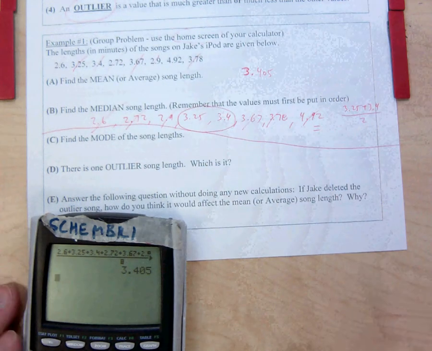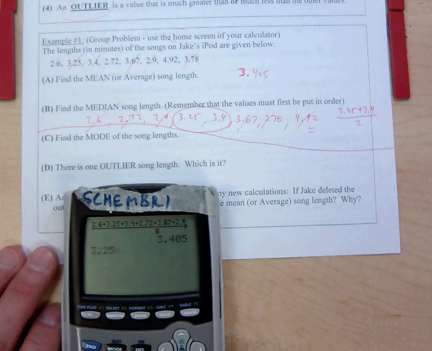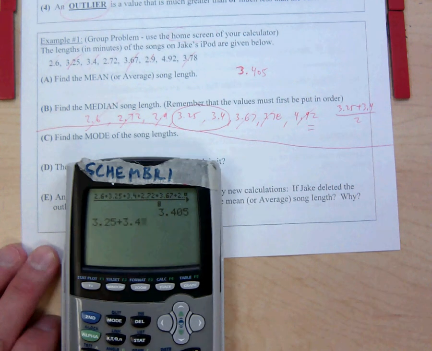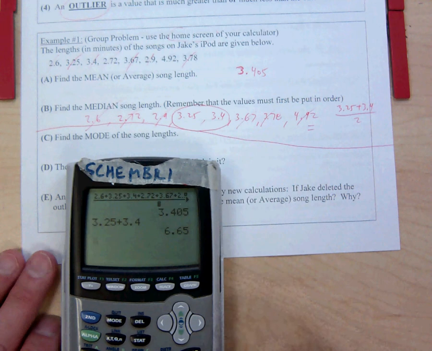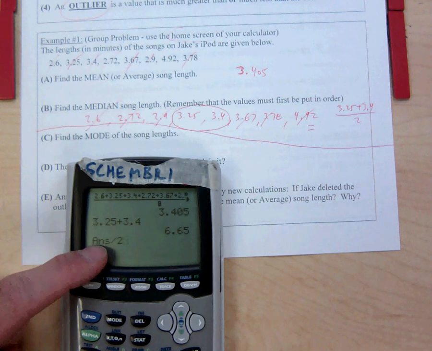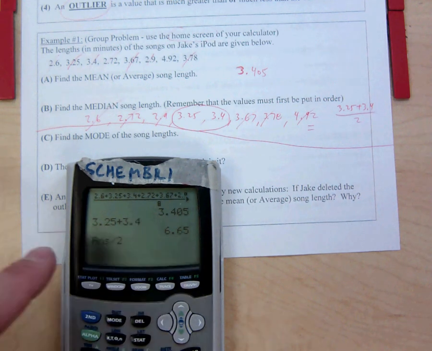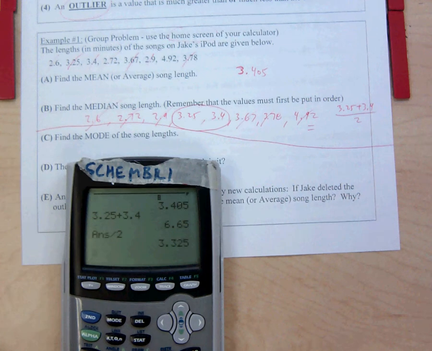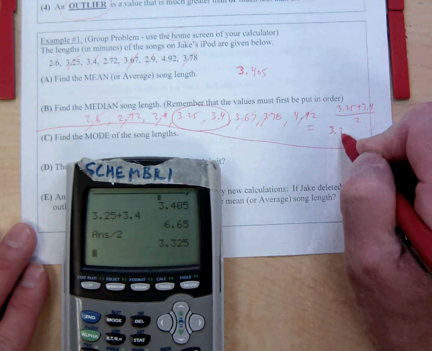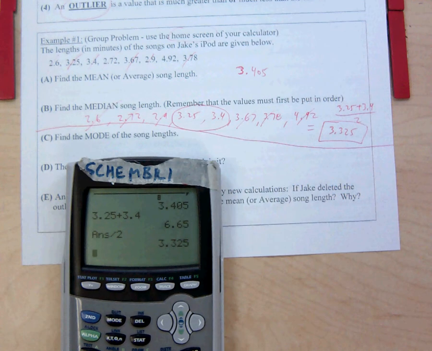What do you get? All right. And again, you can just do 3.25 plus 3.4, then you can hit enter. And if you want, you don't even have to type anything else. Just hit divided by 2. By hitting divided by 2, it'll take your last answer. I didn't type in that ANS. It automatically put it there. So after I got the 6.65, all I did is hit divided by 2. And what it'll do is it'll take your last answer and divide by 2. So does everybody agree that that's my median here? Yes? Okay.